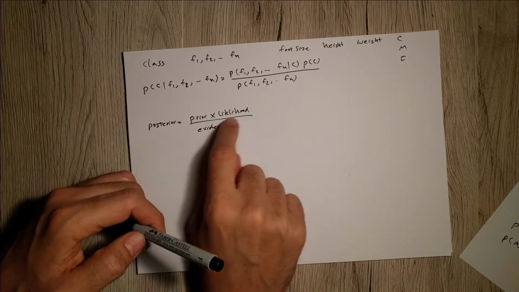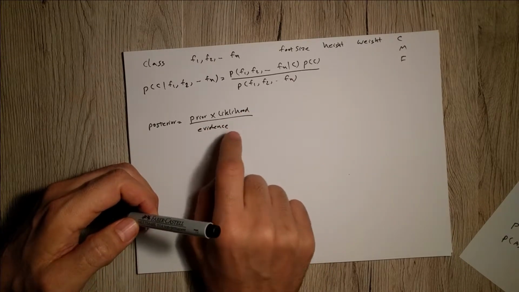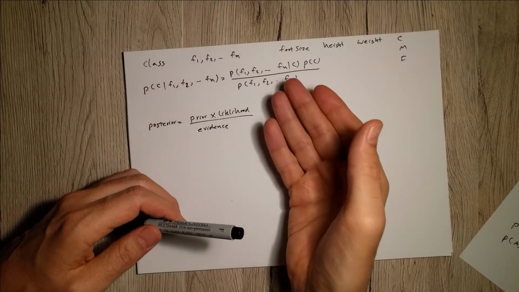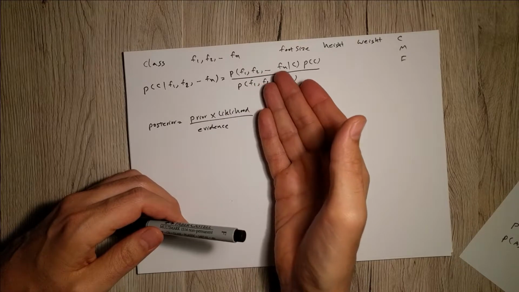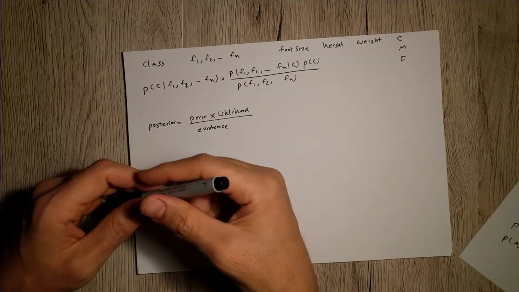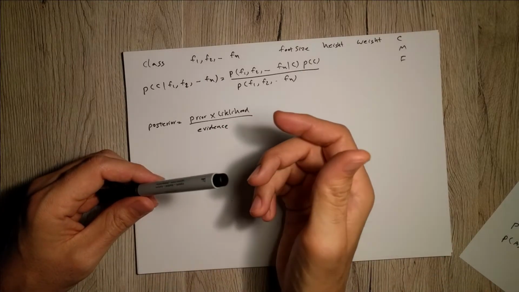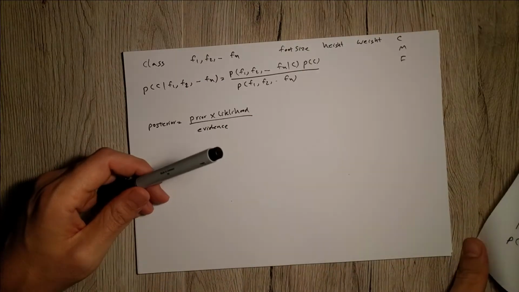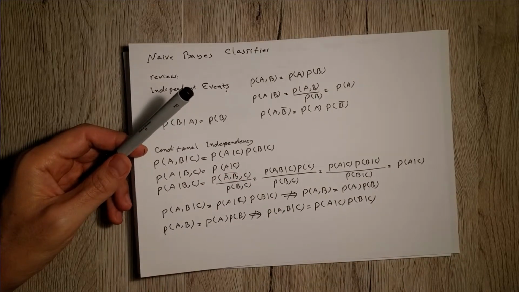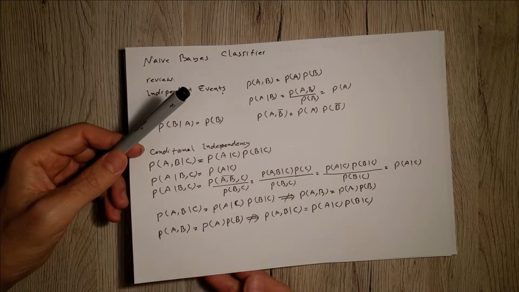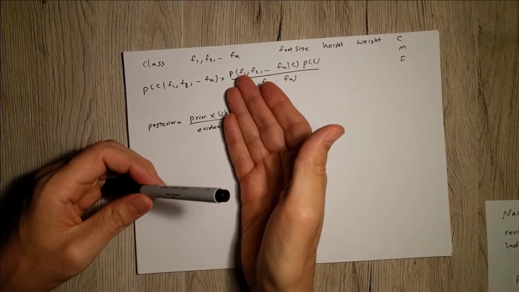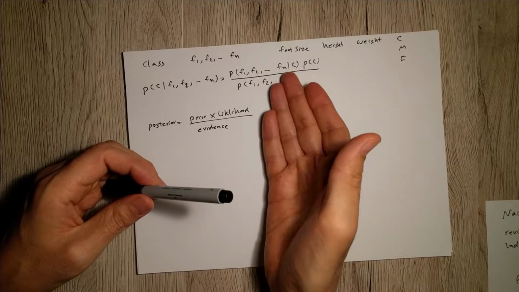So actually we don't compute it directly, we compute it indirectly. And the likelihood is the probability of these features given the class. If you remember from the previous slide, for two variables which are conditionally independent given C, you could just write it as a multiplication. And here we have an assumption that these features are independent of each other given C.